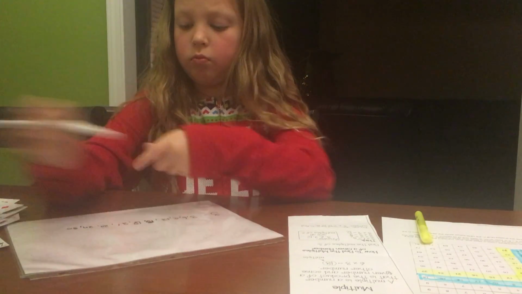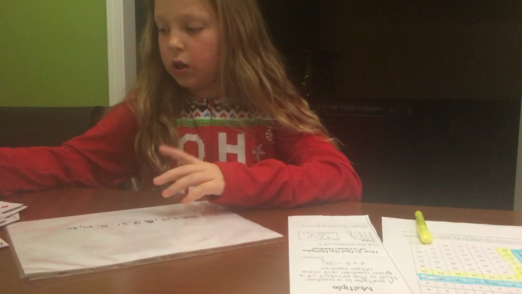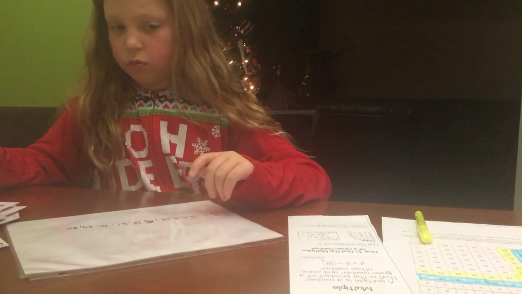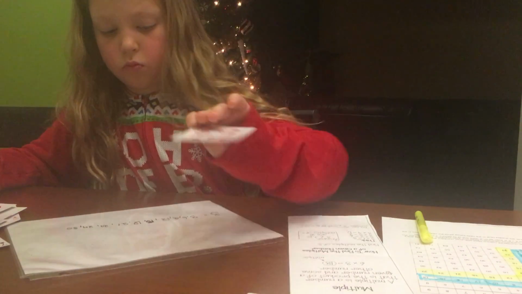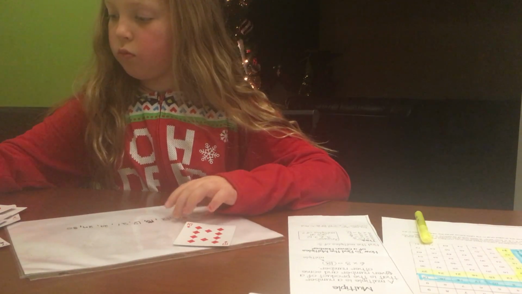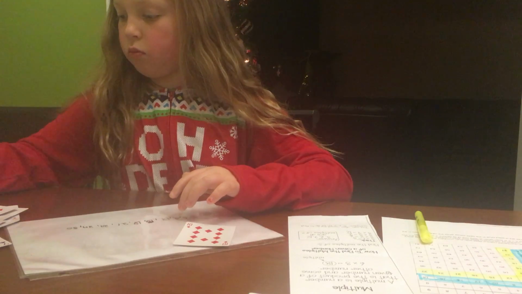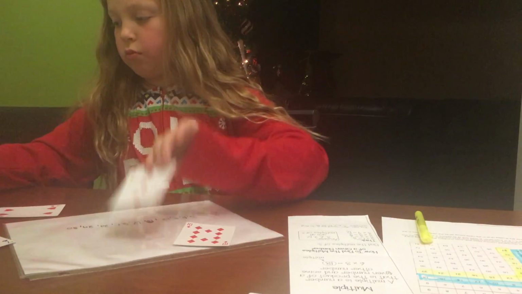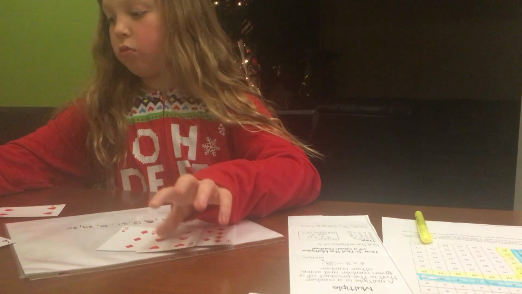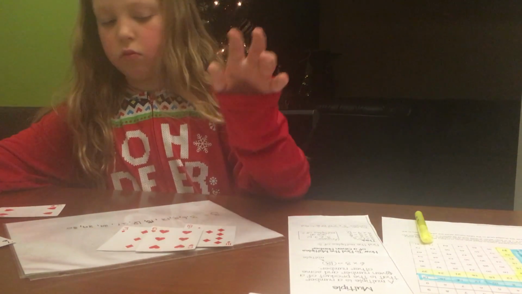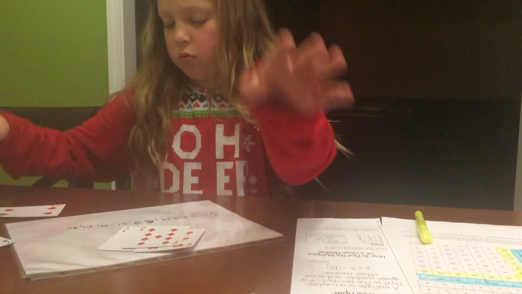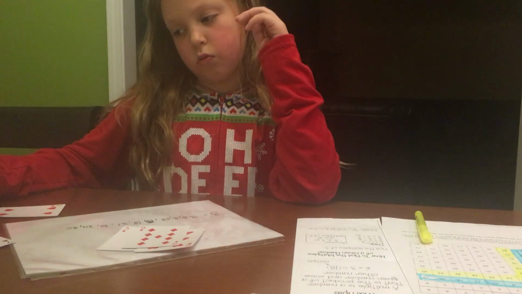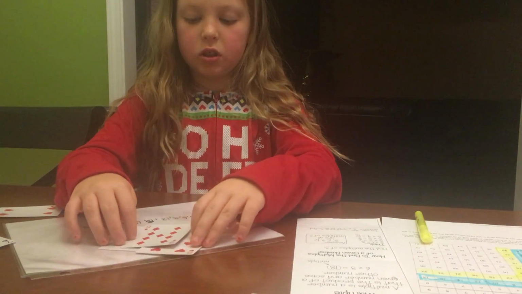Okay, can you pick out the card decks that represent 3 up to 10? Okay, I picked them out up to 10.